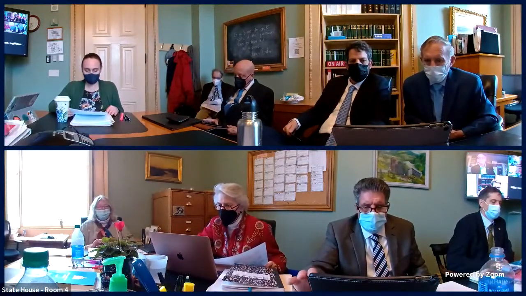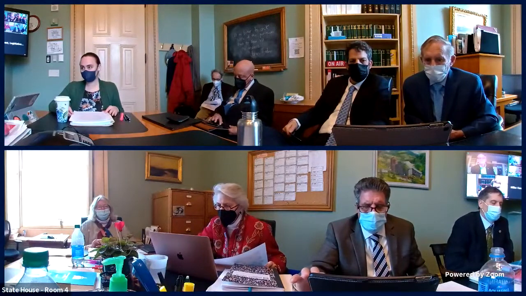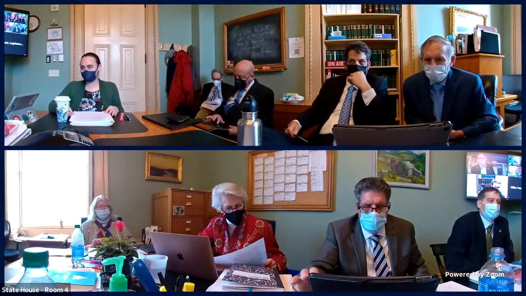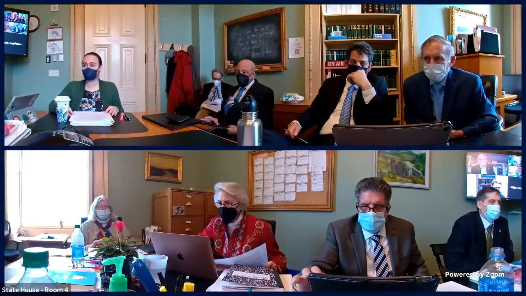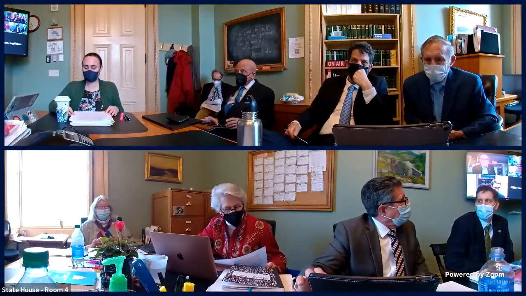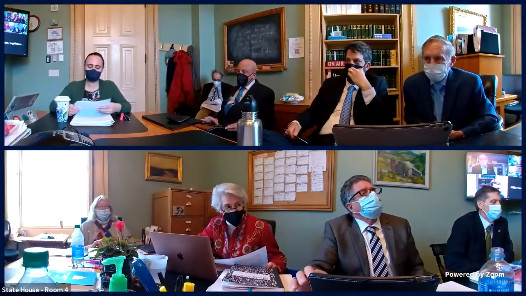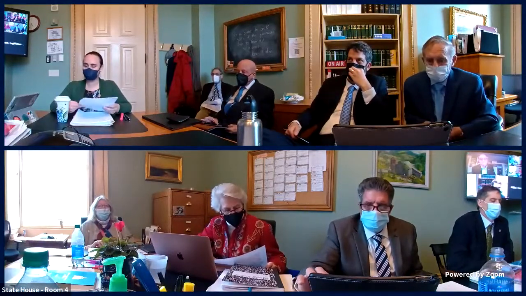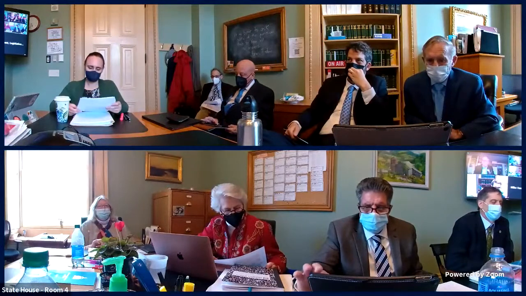Does that description change the current district at all? Yes, it does. Is the current district the entire boundary of the town? Yes, currently all of Colchester is within Grand Isle District.